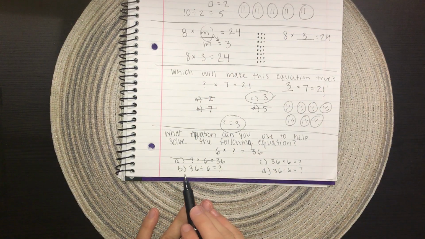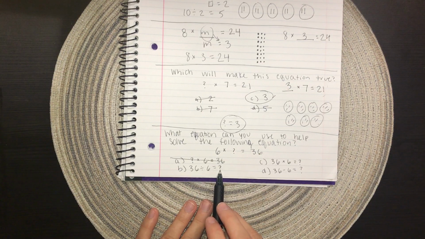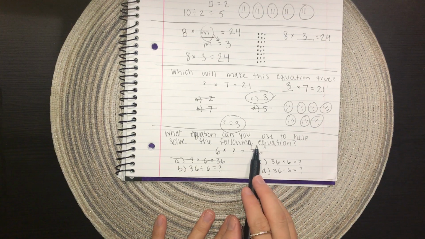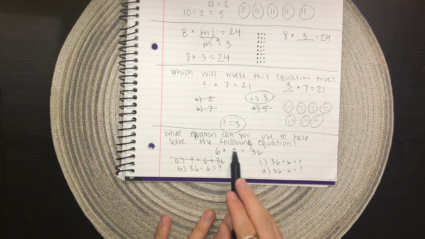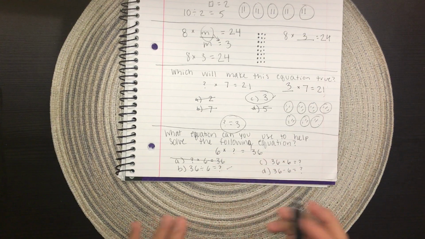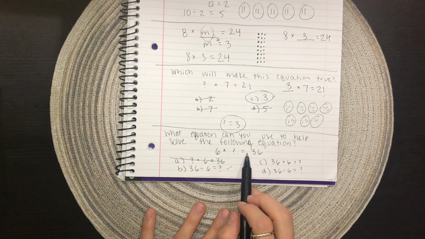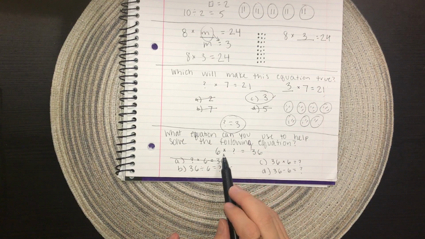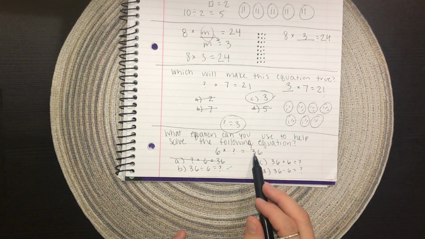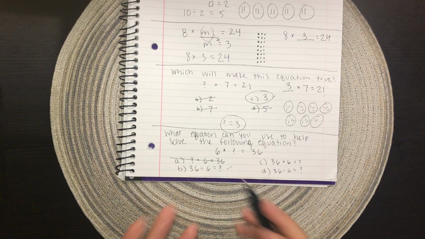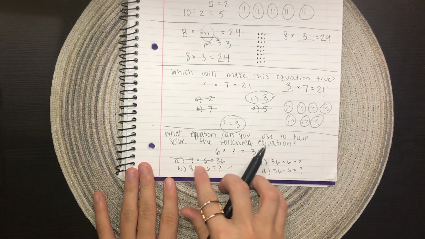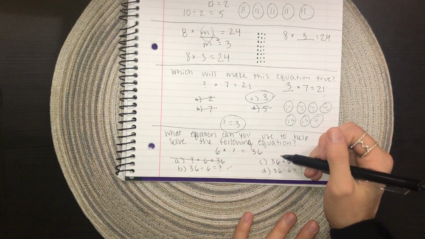So 36 divided by 6 equals question mark. So 36 is the total number. If we divided it by 6, would we get the total number within each group? I think yes, because we talked about yesterday how multiplication and division are opposites. So 6 times blank equals 36 is the same as doing 36 divided by 6 equals blank. That's another way that you could solve for it, or another way that you could write it out. So this one is a possibility, so I'm going to leave it for right now.